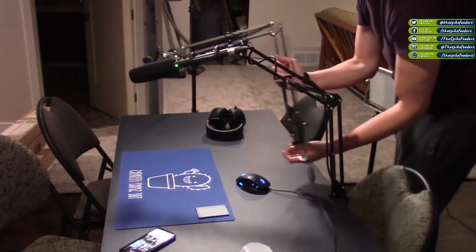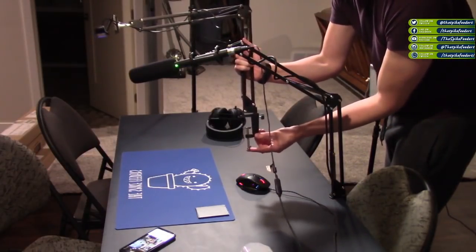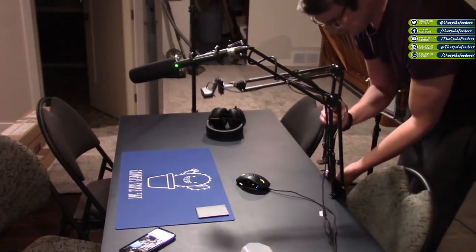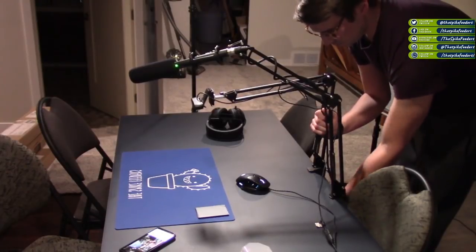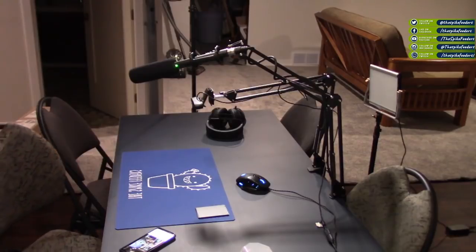So I don't know if you can see, but this has got a clamp. It clamps down to the edge of the table just by spinning this knob at the bottom here. So what you want to do is set up your arm so it is firmly attached to the table. You want to trip over some extension cords. You want to make sure that it's firmly attached to the edge of the table.